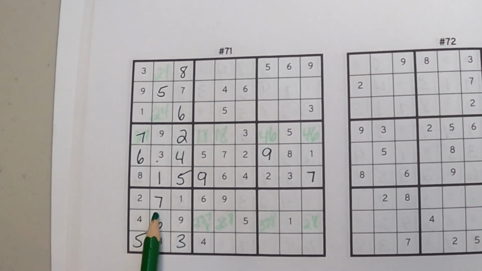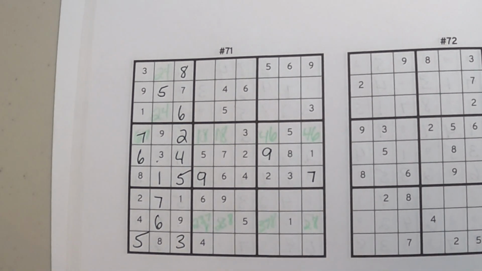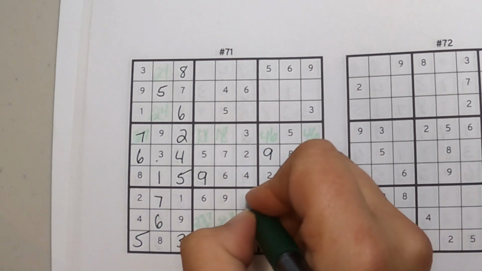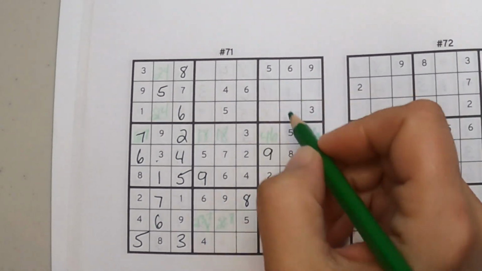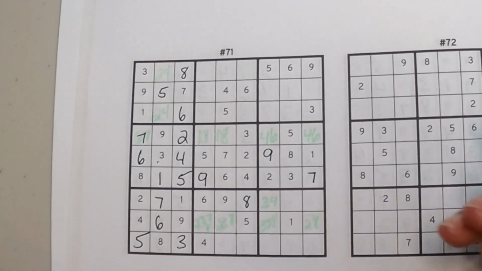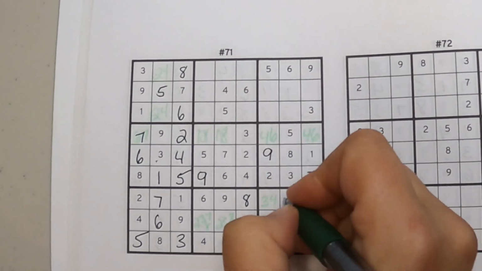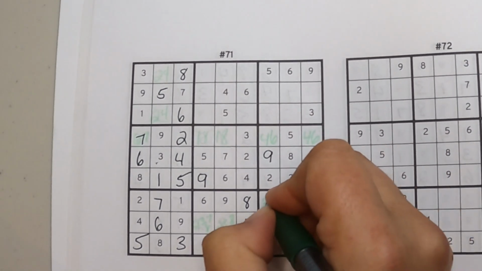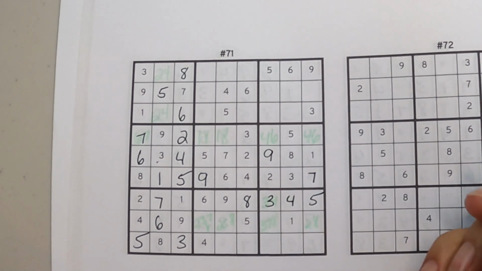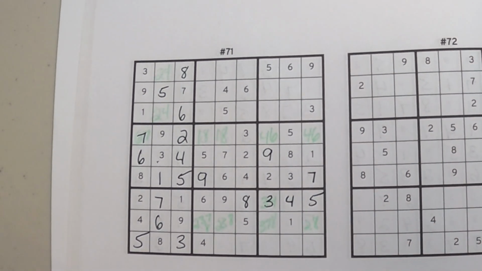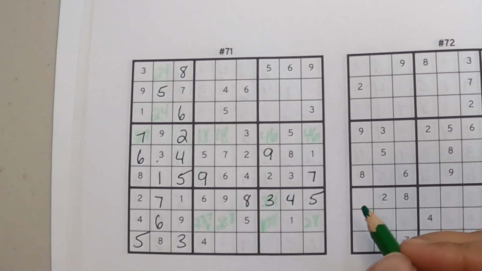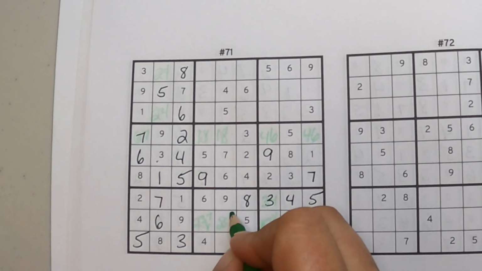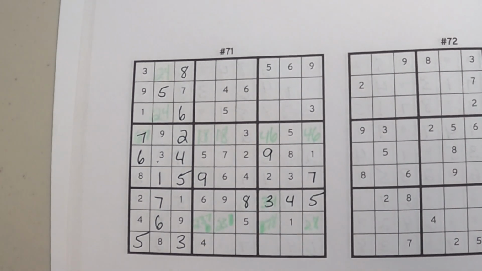For this row, we're missing 3, 4, 5, and 8. We've got 3, 4, and 5 here, so this is our 8. 5 here, so 3, 4. 3 and 5 here, so this is our 4. That makes this our 3 and 5. With that 3, we can get rid of this 3. And with that 8, we can get rid of this 8 and this 8.